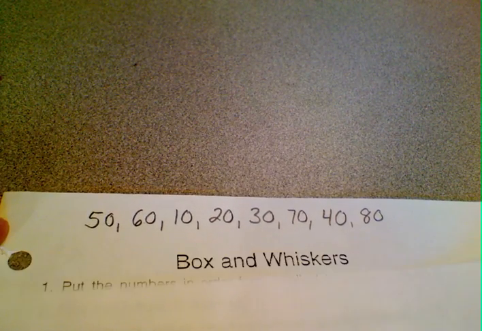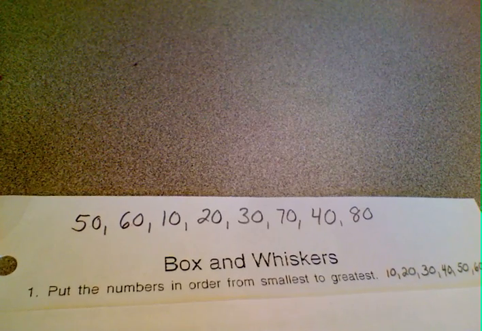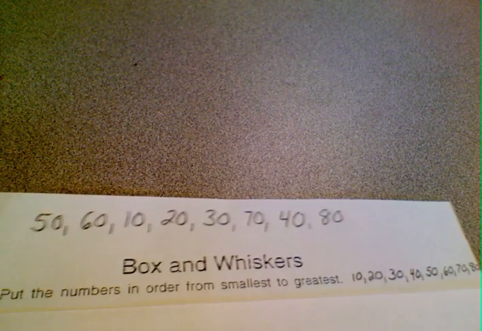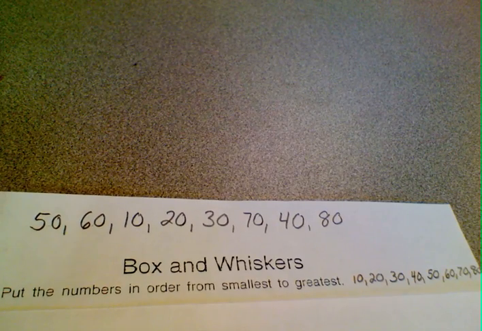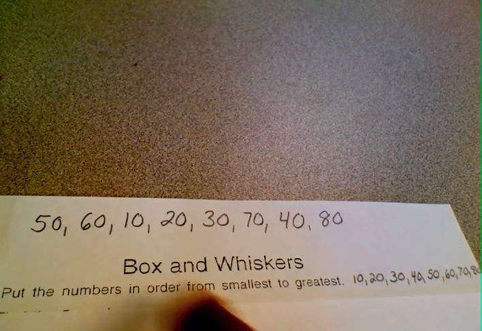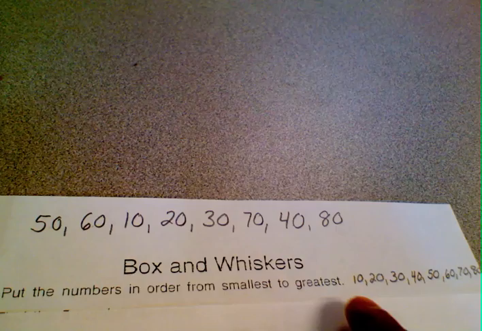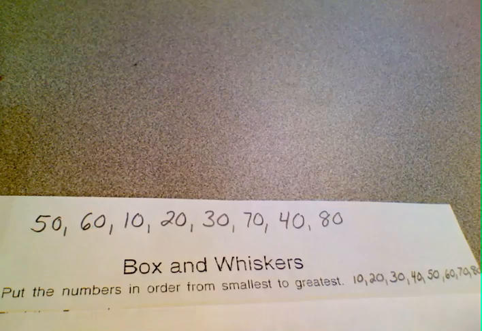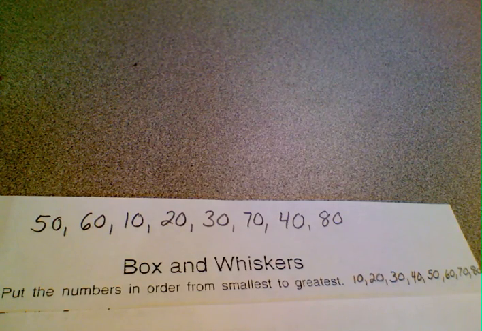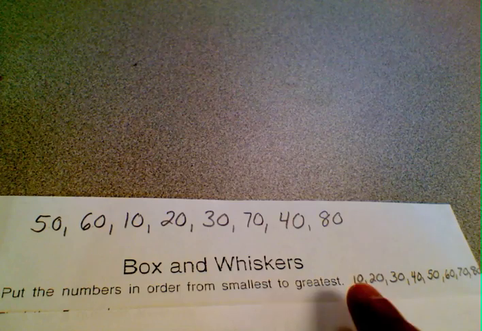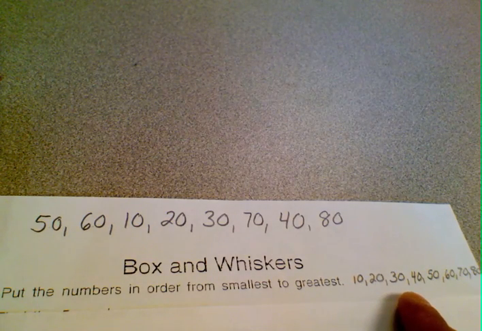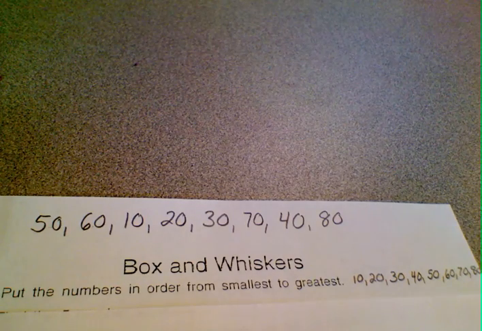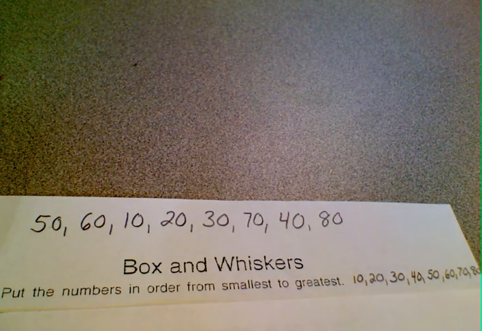All right, going over putting the numbers in order from smallest to greatest. This is going to be the first step when you have a set of numbers here. And you can see right now at the top here, I have the numbers 50, 60, 10, 20, 30, 70, 40, and 80. Going to be really important that you put the numbers in order. So you can see here, I put them in order 10, 20, 30, 40, 50, 60, 70, 80. Okay? That is your first step in constructing a box and whisker plot.